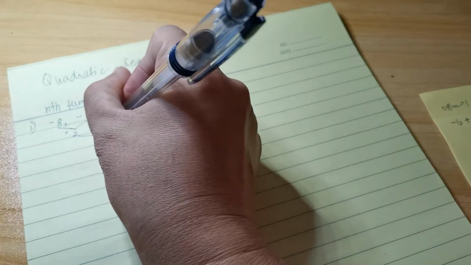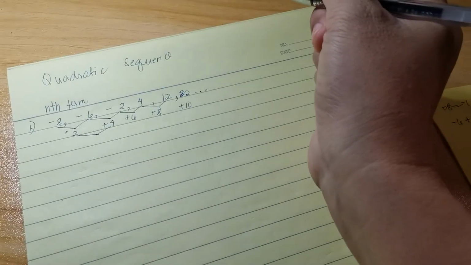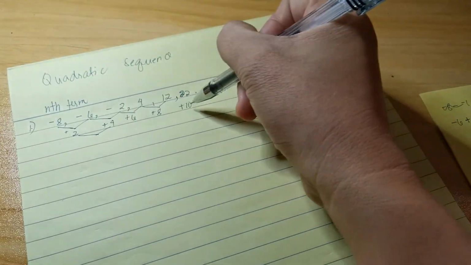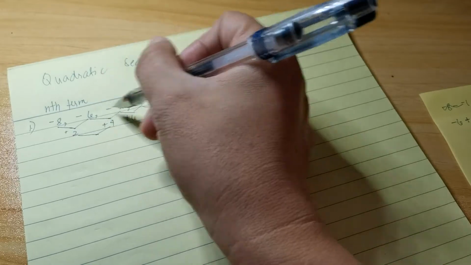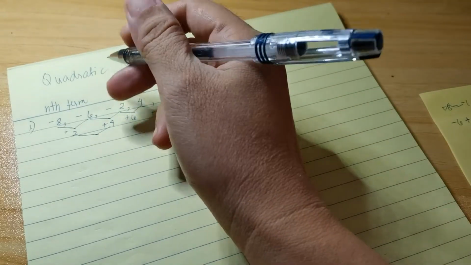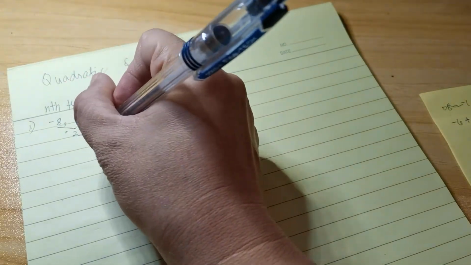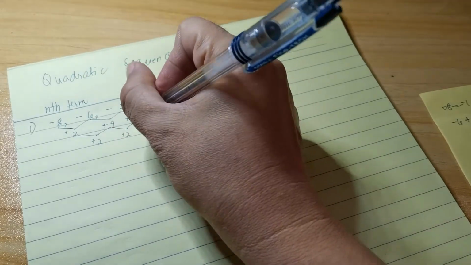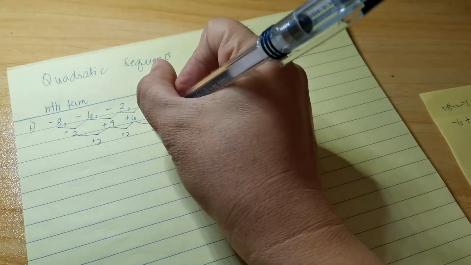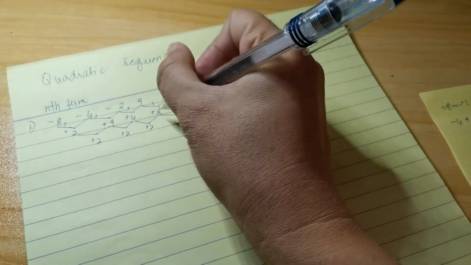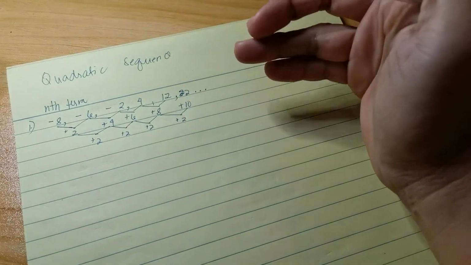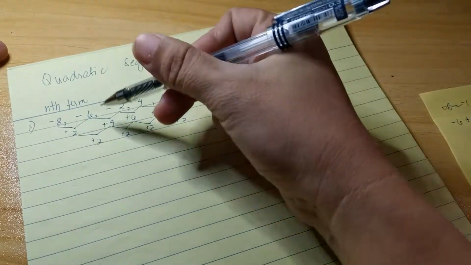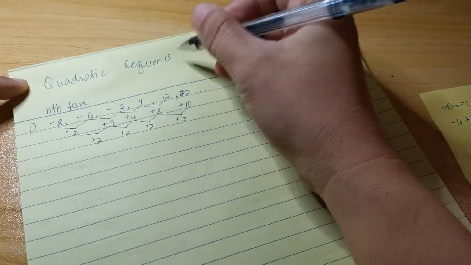And if you're going to compare the differences of these terms, the differences from our first computation are: 4 minus 2 is positive 2, 6 minus 4 is positive 2, 8 minus 6 is positive 2, and 10 minus 8 is positive 2. Voila! We have a common difference. Okay? So if this is the case, then we have a quadratic sequence.